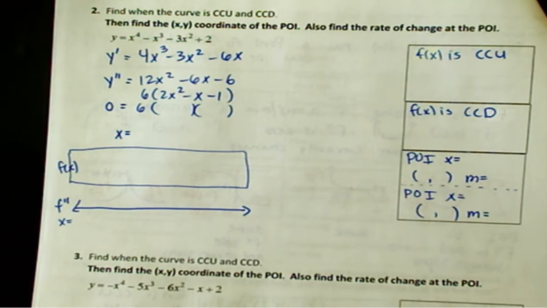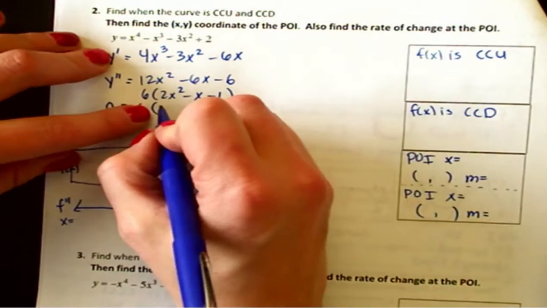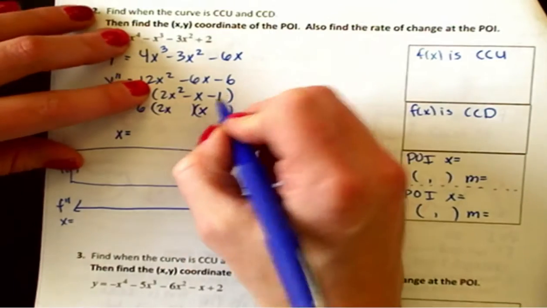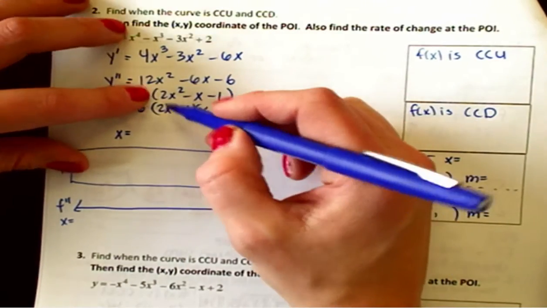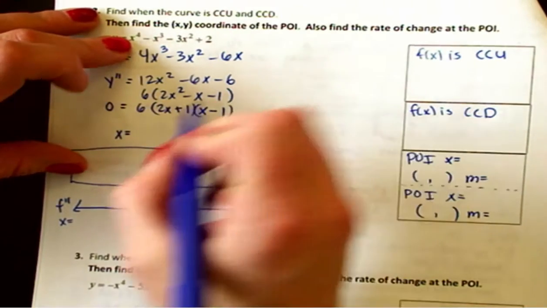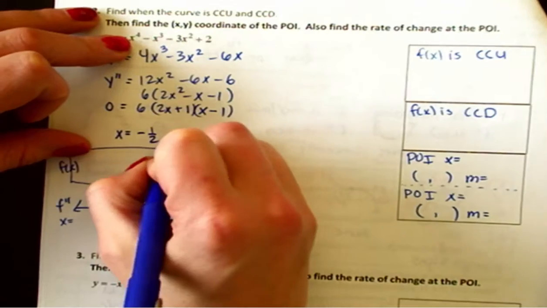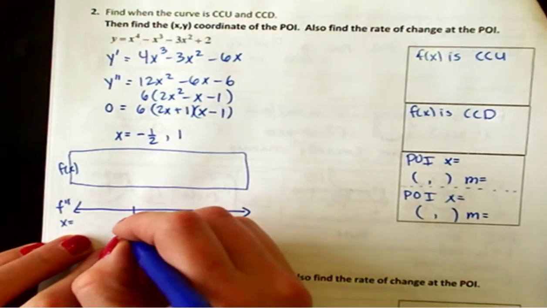Most of the time I will give you something that can factor pretty easily. I'm not trying to make you do the quadratic formula. So 2x times x, 1 and 1, because those things are prime, and then I check to get my signs right. So I need a minus 2 and a positive. So we get negative 1/2 and positive 1. Okay, so numerical order.